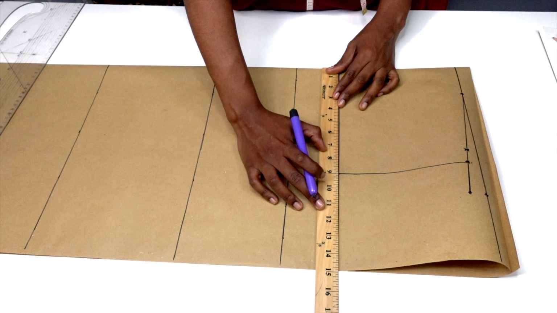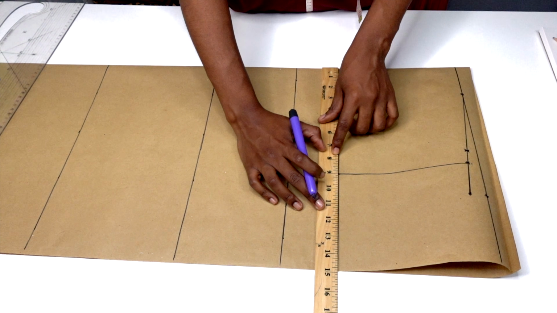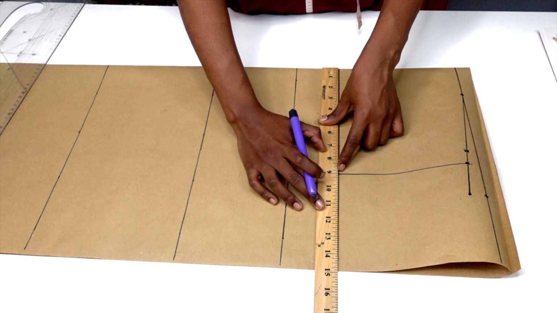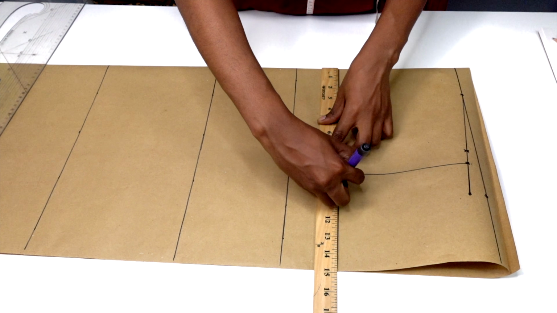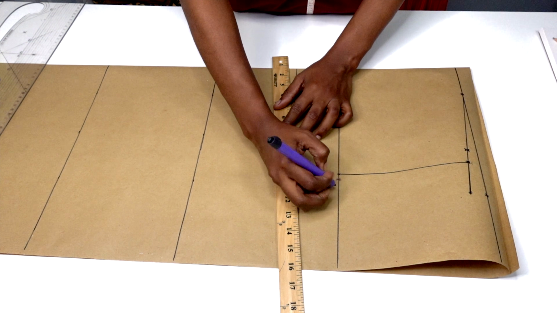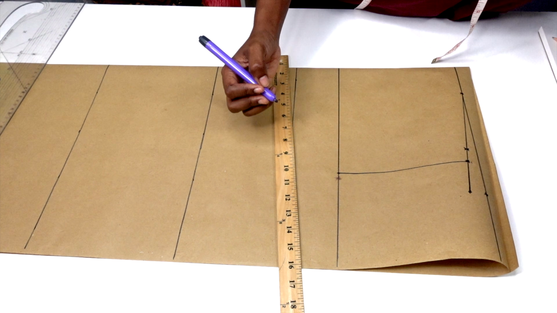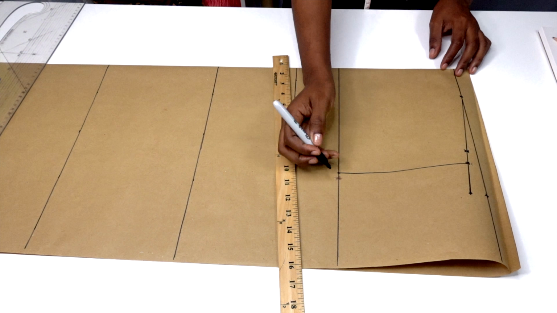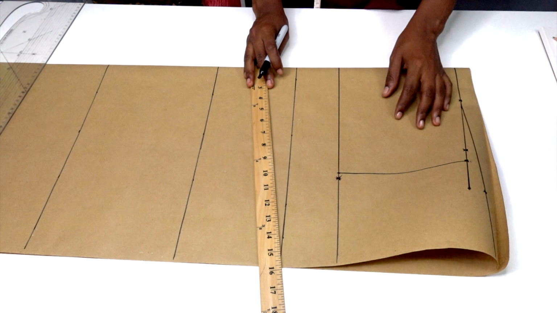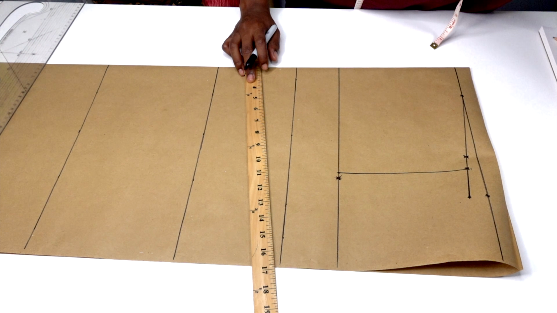Now for garment ease, just for ease of movement, because I usually don't like my outfits to be too tight. I usually add half an inch to my bust measurement to avoid making them uncomfortable. So take your actual bust measurement, divide it by 4, and then add about half an inch to it for ease. And then let's move on to the waistline.